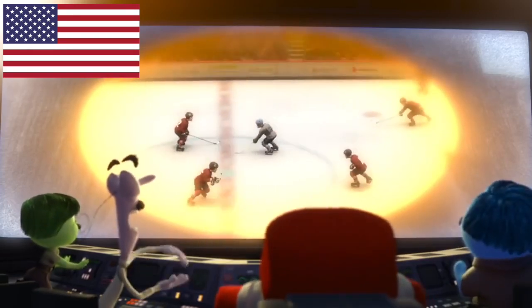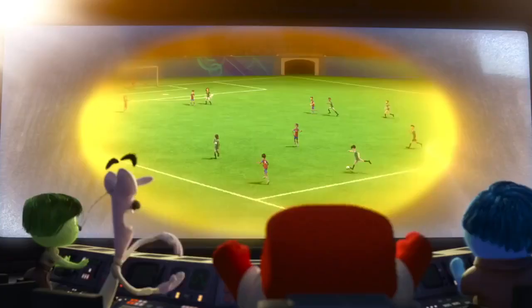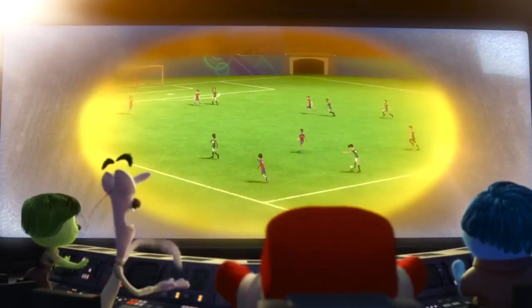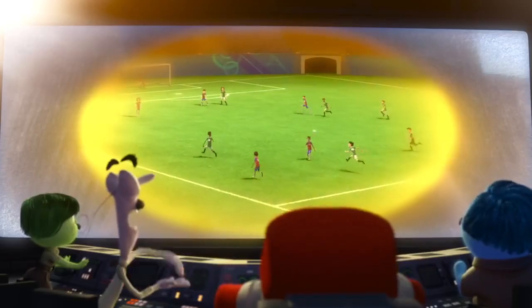Though in the rest of the world, the game is replaced by soccer or football. The decision is more understandable as soccer is a lot less popular in the US than in other countries.